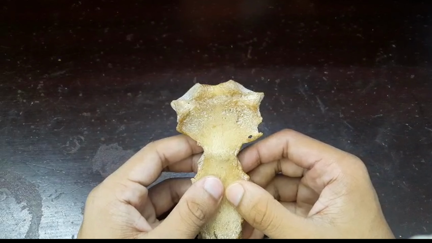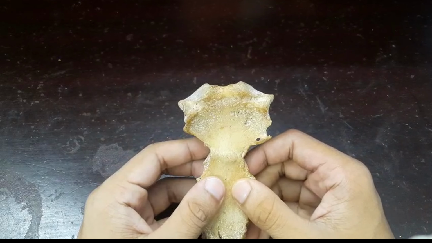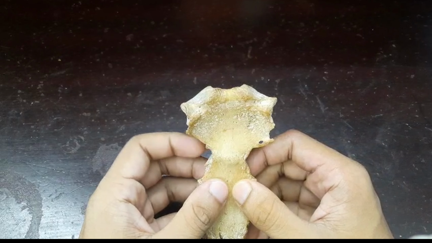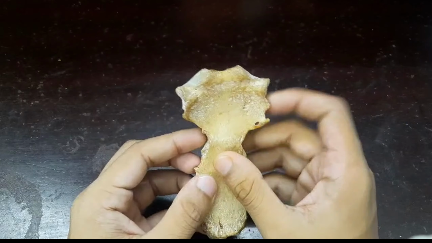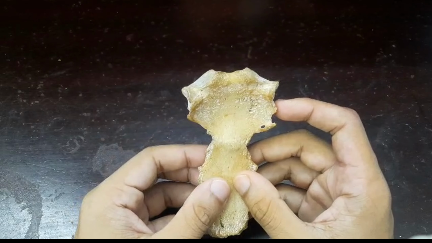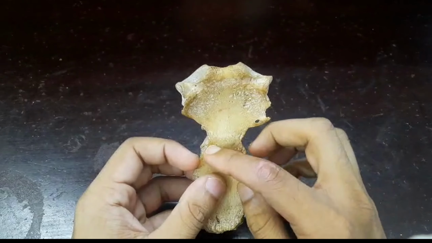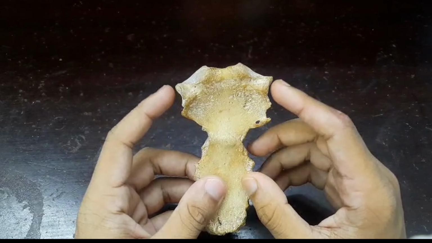Now we'll talk about the manubrium. The manubrium has two surfaces and four borders. The surfaces are, this is the anterior surface, this is the posterior surface, and four borders. This is the superior border, this is the inferior border, and two lateral borders.